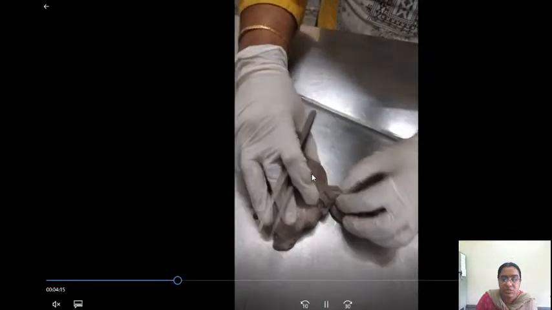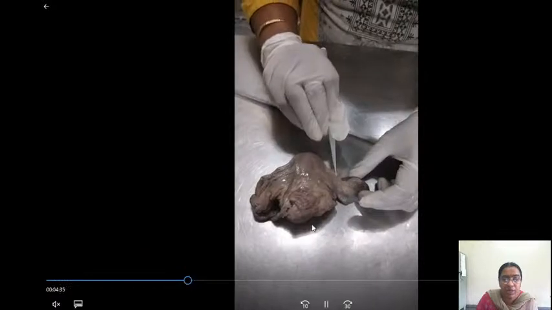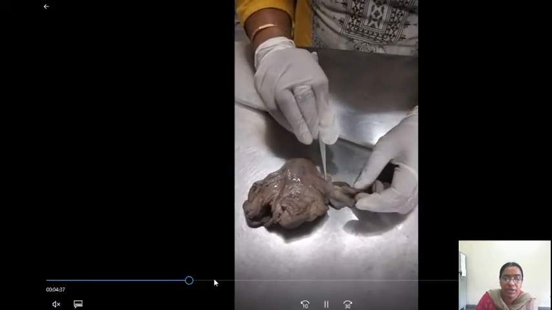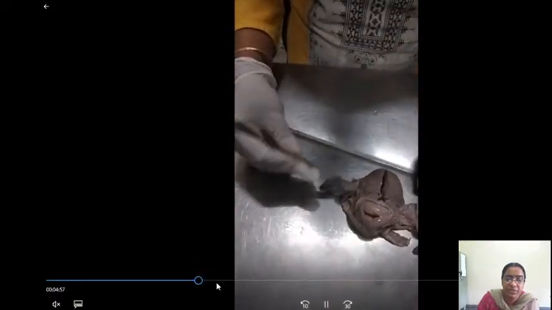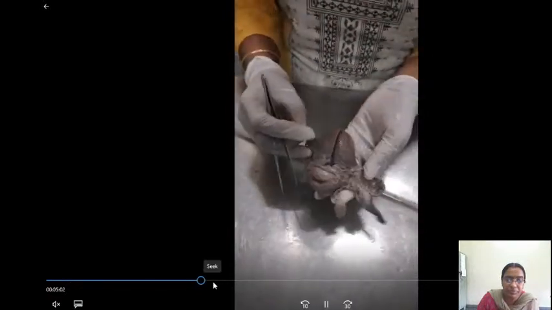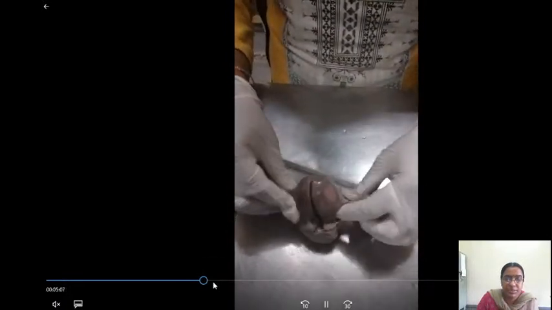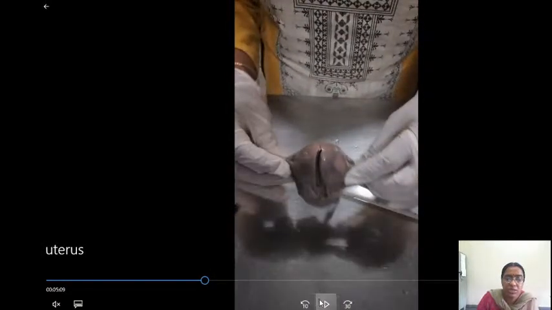It is present obliquely. Do remember, it is not present straight. It is situated obliquely in the lesser pelvis. You can see here. So this is the uterus that you are seeing, situated obliquely in the lesser pelvis.